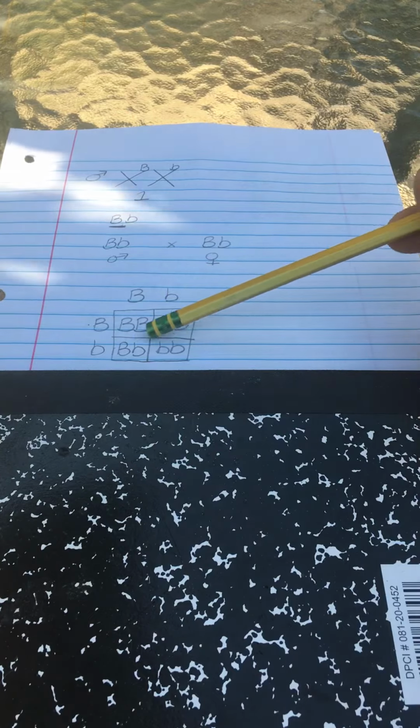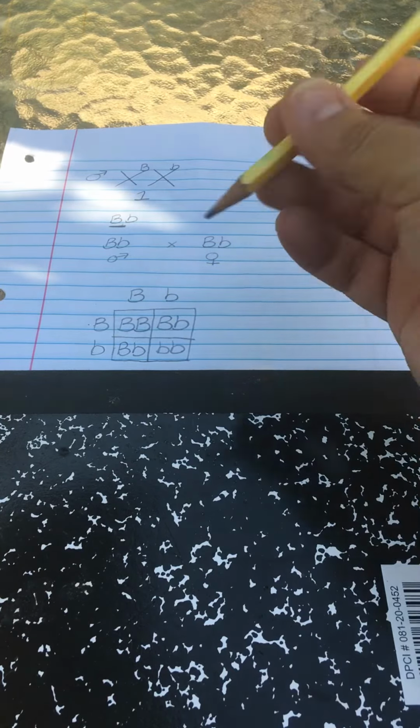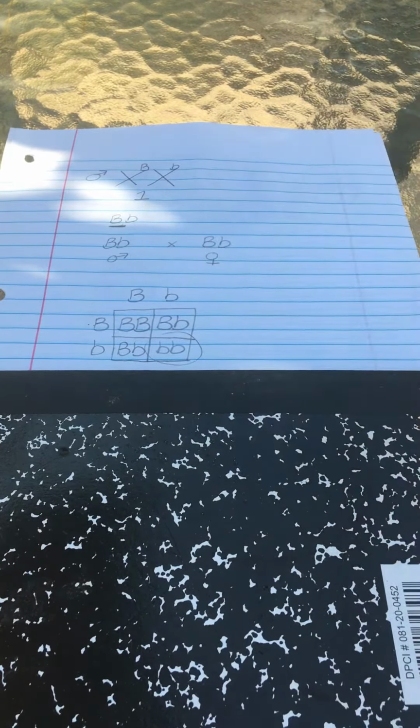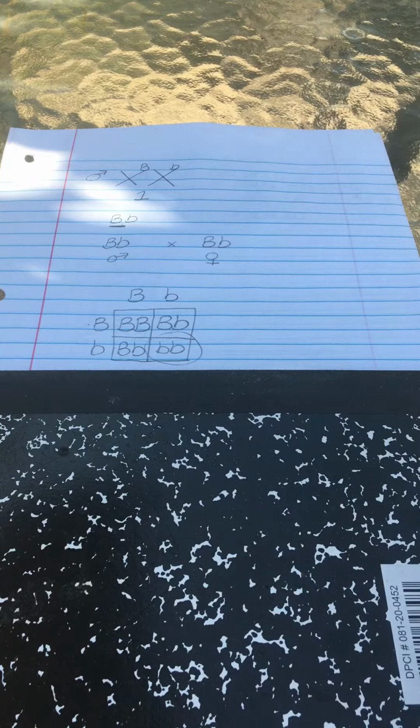The rule is when you put them in the squares, the capital or dominant trait goes first. So big B plus big B, big B, big B. Big B, little b, big B, little b. And then finally the last little square here, I'm going to circle it. Those are the recessives. That's the possibility of having the 1 out of 4 kiddo who's going to be blonde.